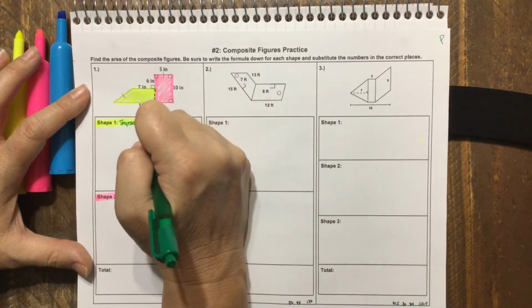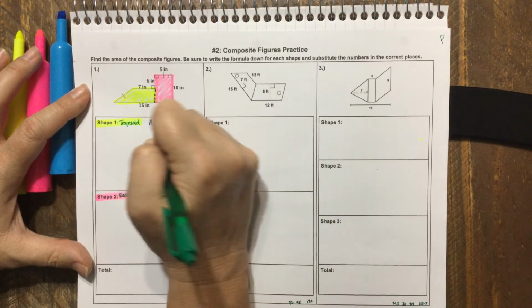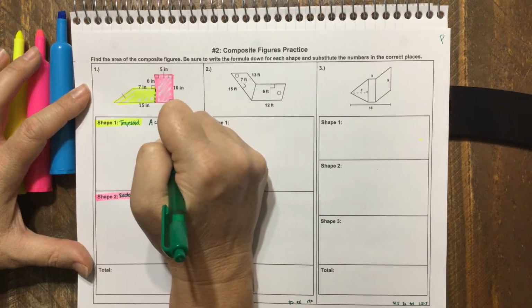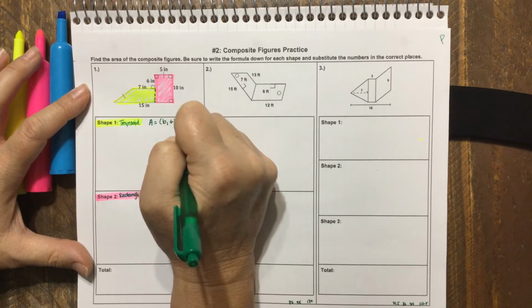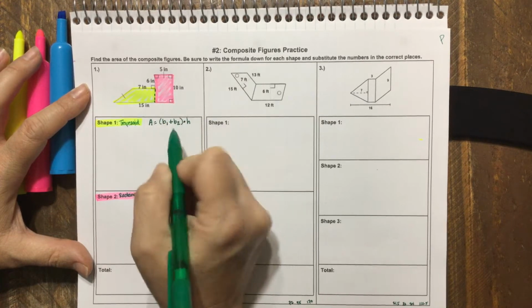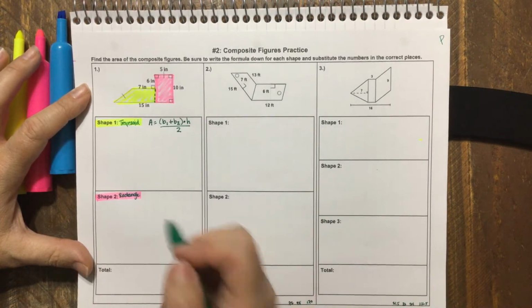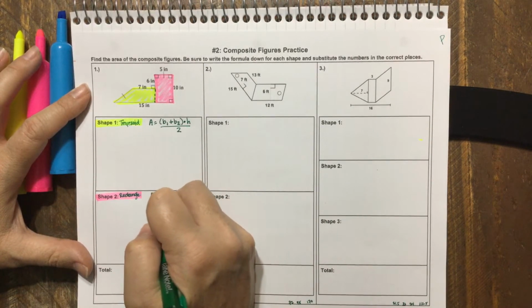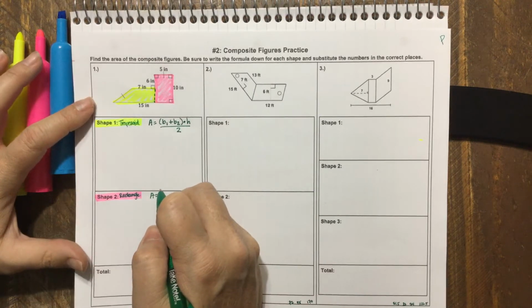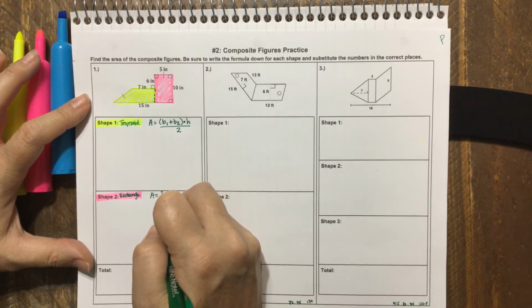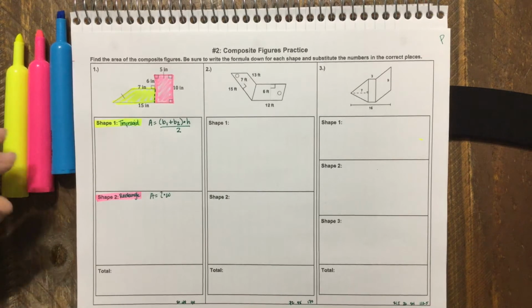For a trapezoid, area equals base 1 plus base 2 times the height, and then once we get the answer to that, we divide the whole thing by 2. For a rectangle, area equals base times height, or length times width. We're going to stick with length times width for our rectangles.